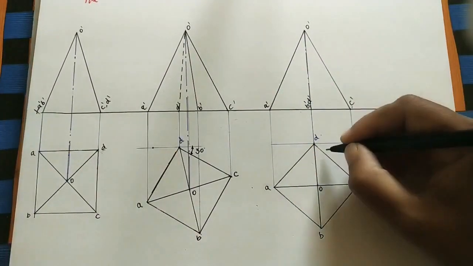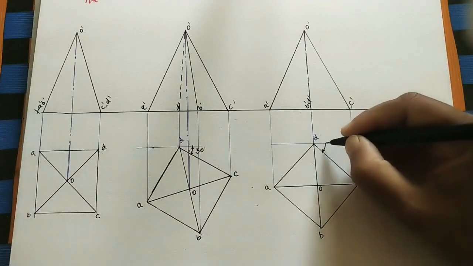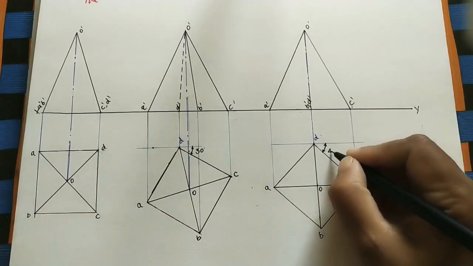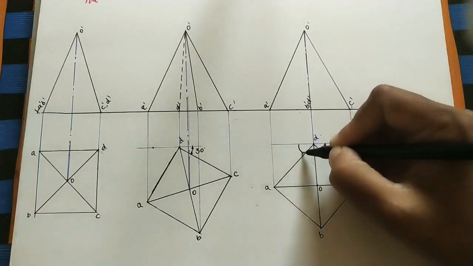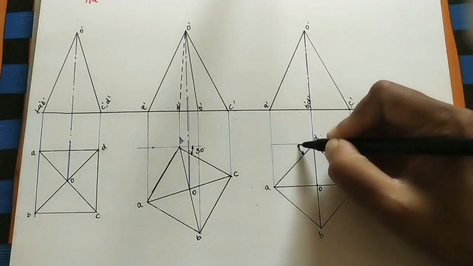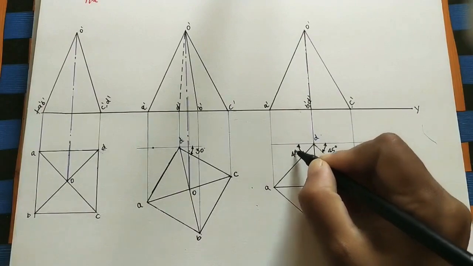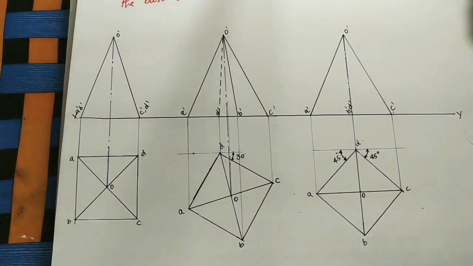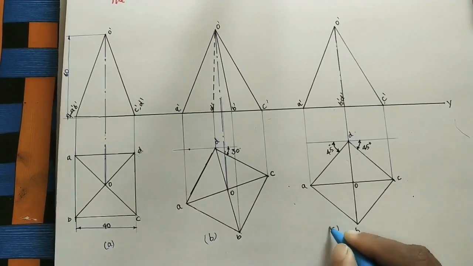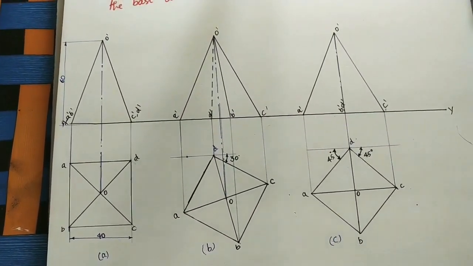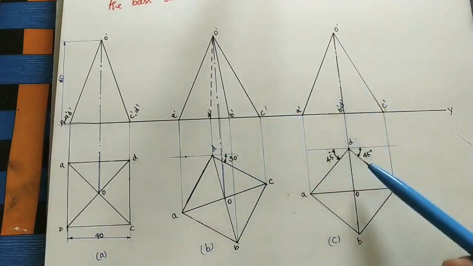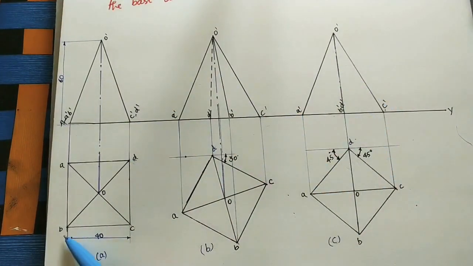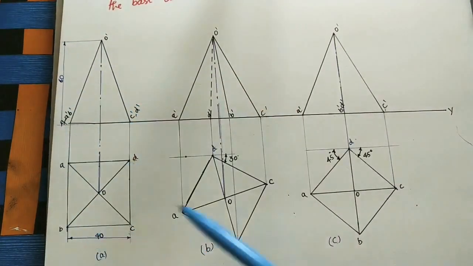Front view, this is the top view when both sides of the base are equally inclined to VP. Okay, this is the front view, this is the top view. This one is the C bit. So in all the three cases, both front view and top view should be in dark color. In the sheet, you do with pencil and mark the given dimension. Okay, base side is 40 mm and axis length is 60 mm in all the three cases.